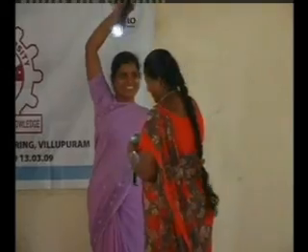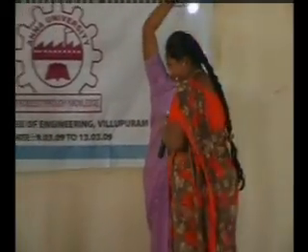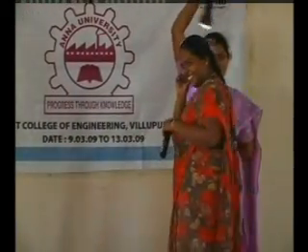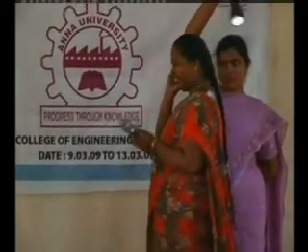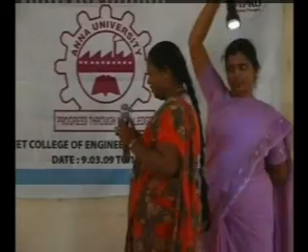The person wearing the red saree is entering into cell B, right? Now again this person is going to make a call with that person.